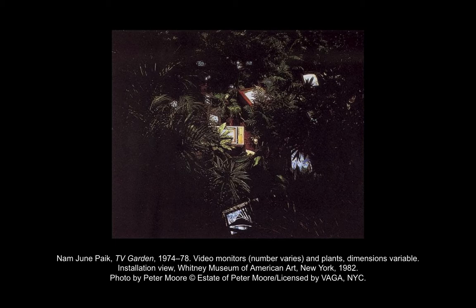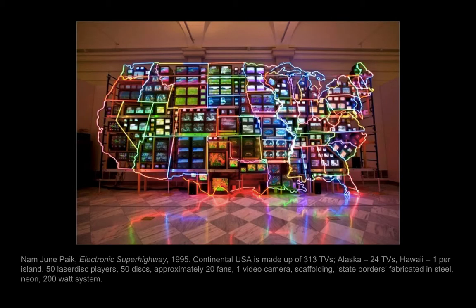This slide shows Paik's TV Garden. As the viewer enters the space, the viewer becomes aware of the merging of technology and the natural world as television screens flicker from behind plants and foliage. By the 1980s, Paik was constructing enormous installations. Some involved hundreds of TV screens as well as neon lighting, such as this work, titled Electronic Superhighway.